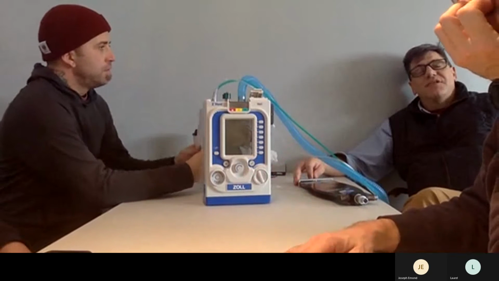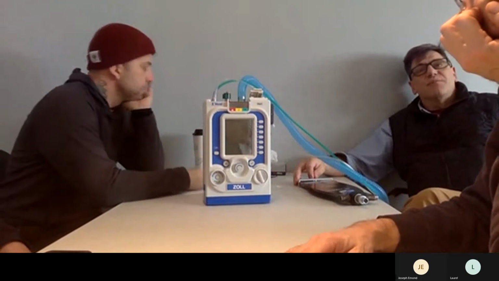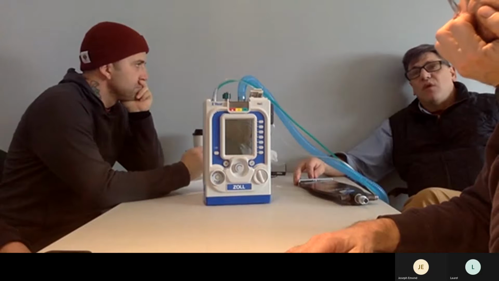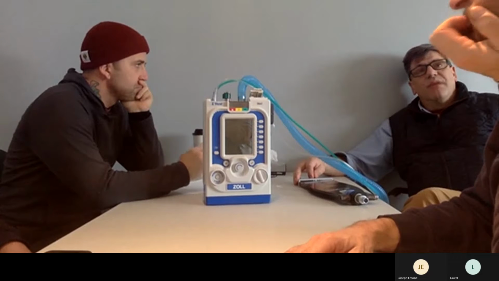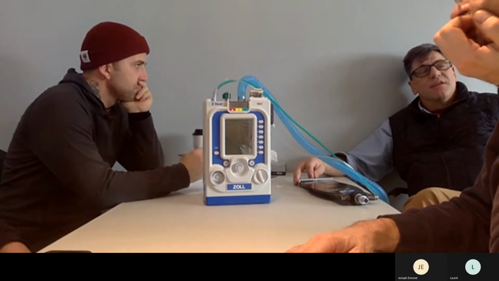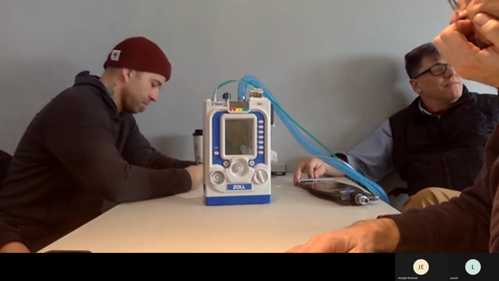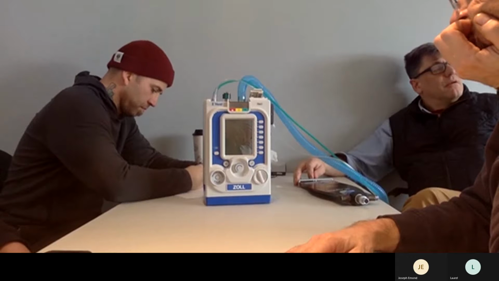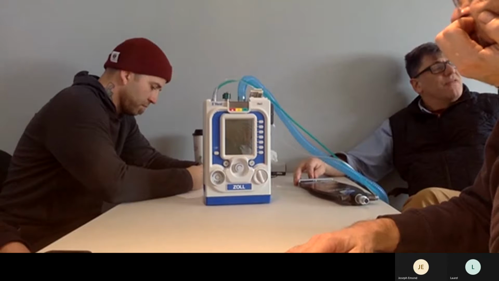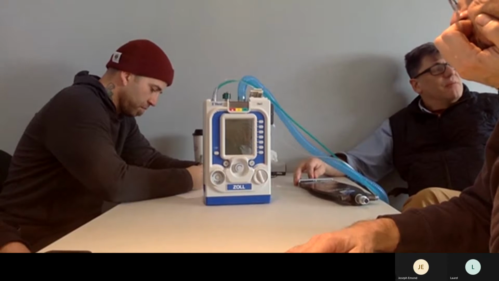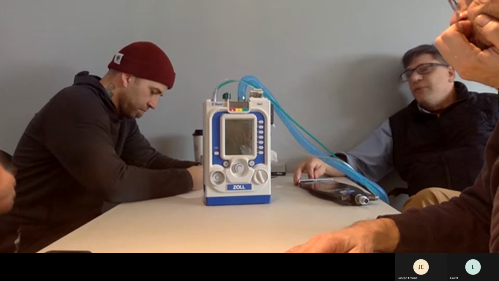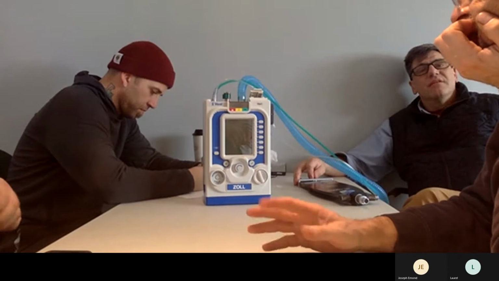If I have CPAP at 5 plus pressure support of 10 more, the keyword being additive: CPAP plus pressure support. You heard me say that a few times? So if I have 5 of CPAP plus pressure support of 5 more, my peak inspiratory pressure will be 10.